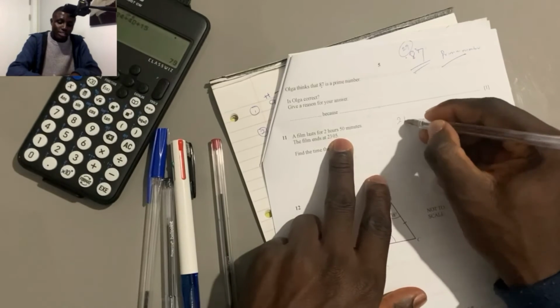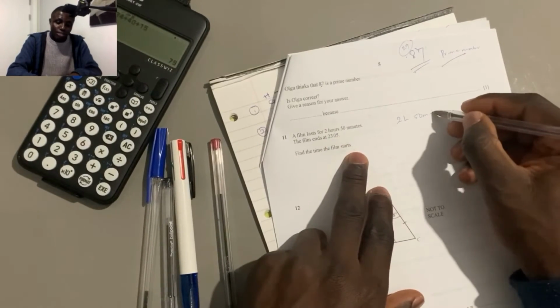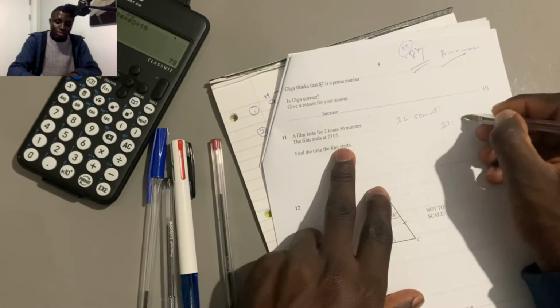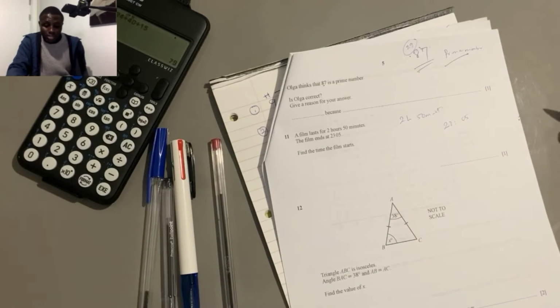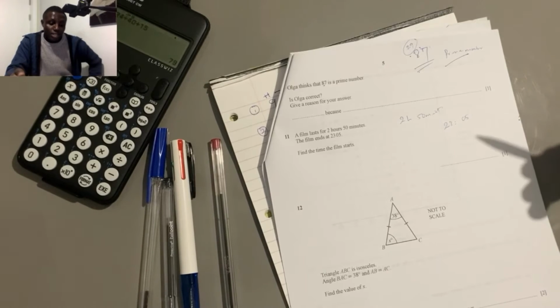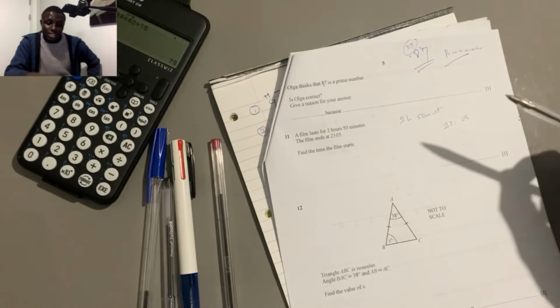Now they said a film lasts 2 hours and 50 minutes, and the film ends at 23:05. So these are typical questions. You have to use your initiative. It lasts for 2 hours 50 minutes and it ends at 23:05.